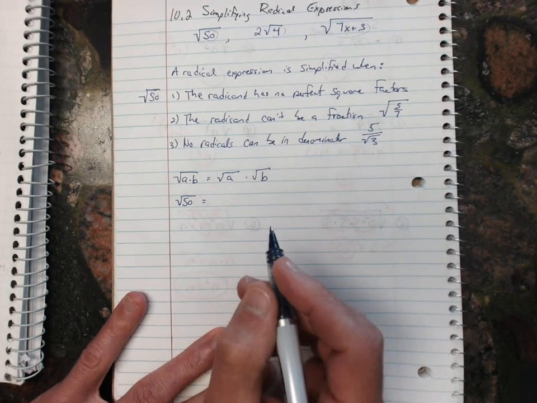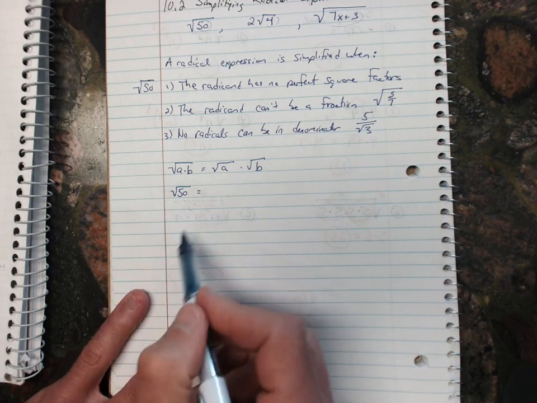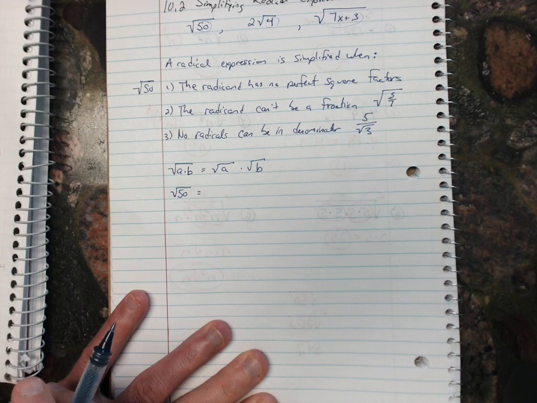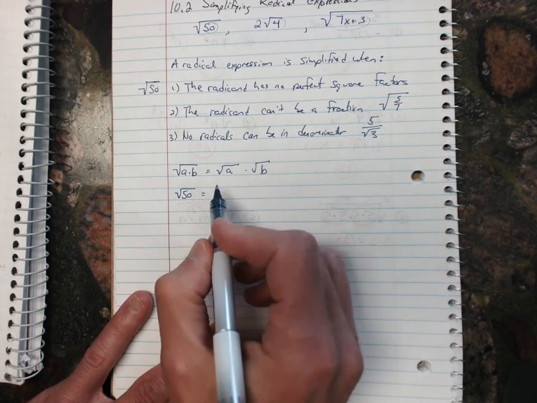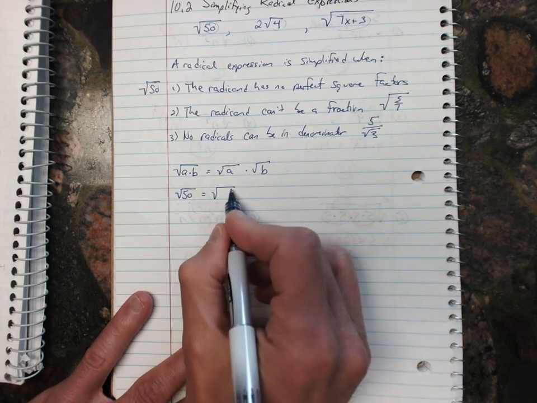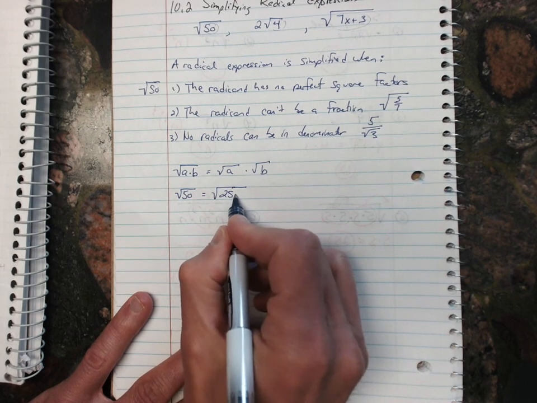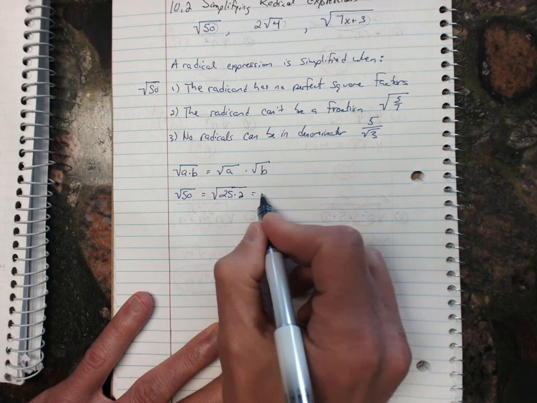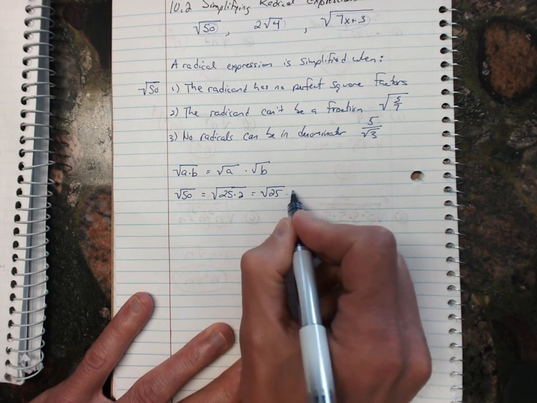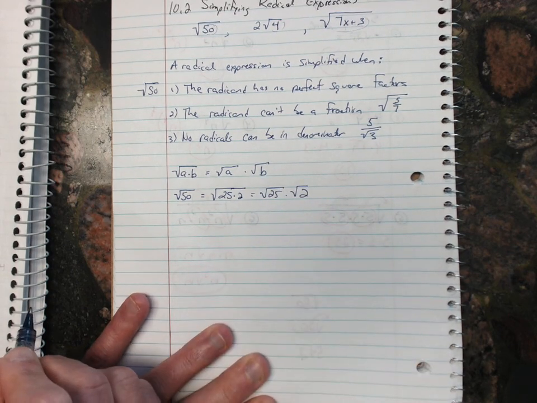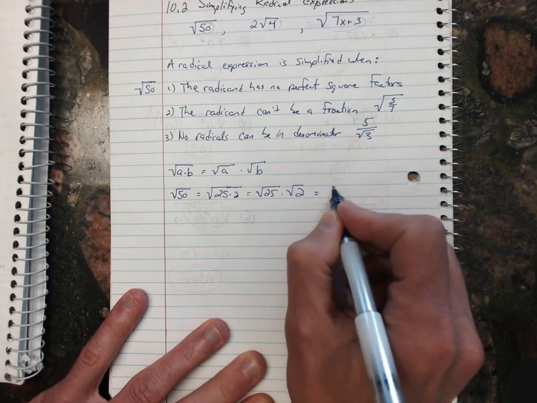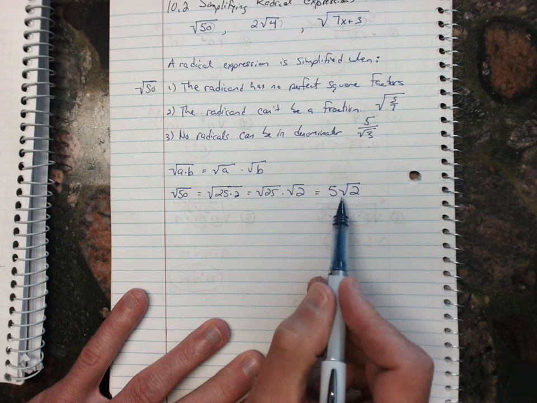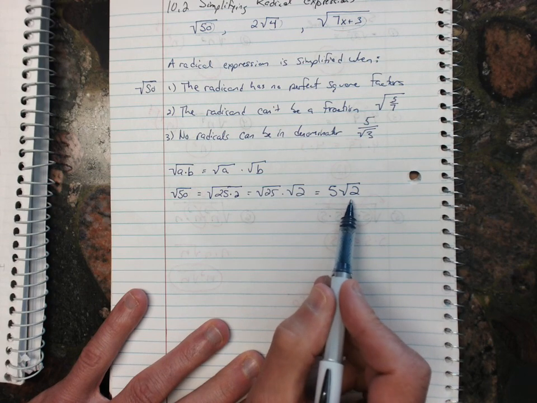And just writing this out long ways first. Once you start to do this more and more, you can start to eliminate steps or do steps mentally. But using this procedure here, I could break this apart as the square root of 25 times 2. And this rule states that I could write this as the square root of 25 times the square root of 2. And the square root of 25 is 5 radical 2. And now we have a simplified form because I have no perfect square factors left in here.